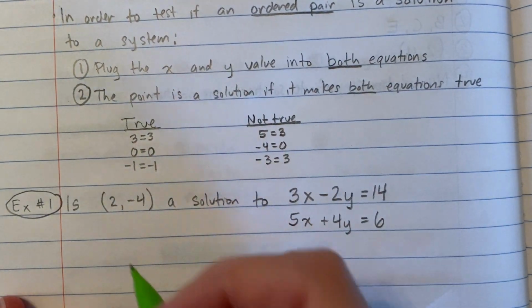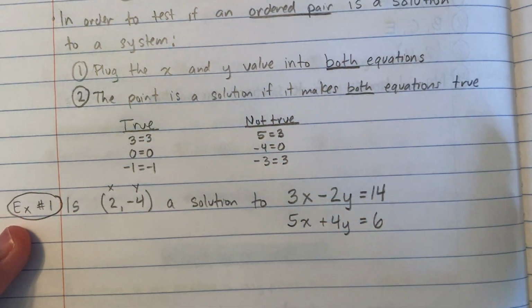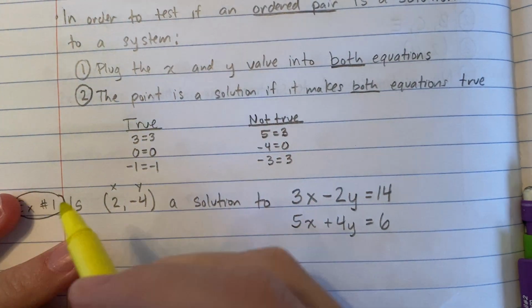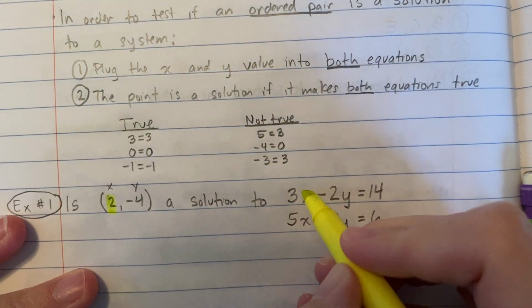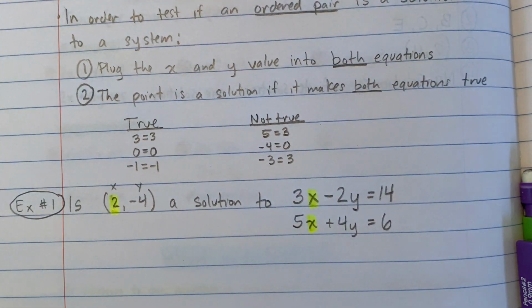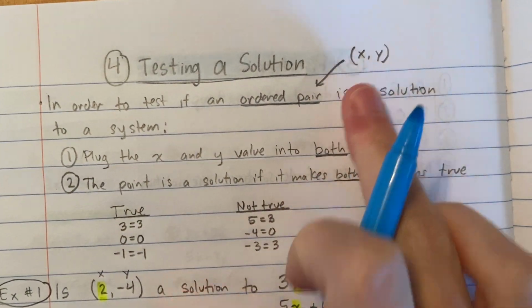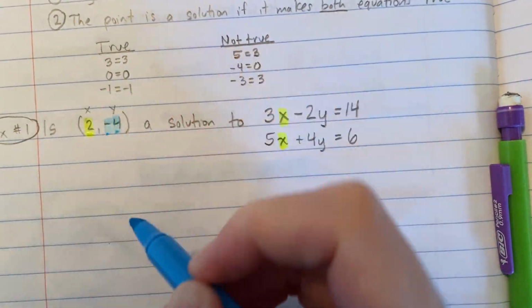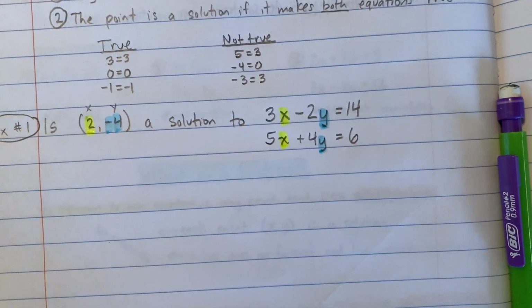Now here's what we have to remember. This number is always the x, this number is always the y. I'm going to use highlighter so you can see a little bit more clearly. This is the x value, 2, so I'm going to plug in that 2 for x. And then this is the y value. How do I know? Because it's always x first, then y. So the first number is always the x, the second number is always the y. I'm going to plug that -4 in for y over here and over here.